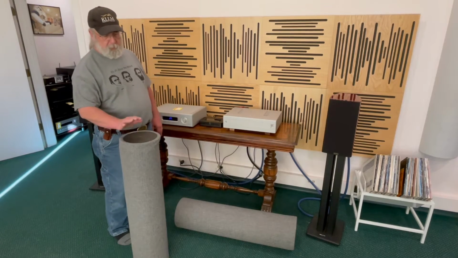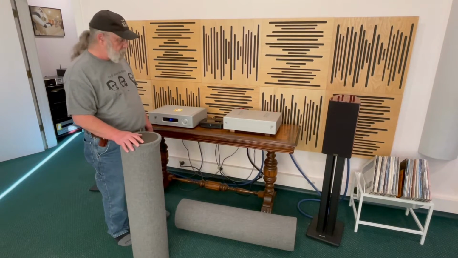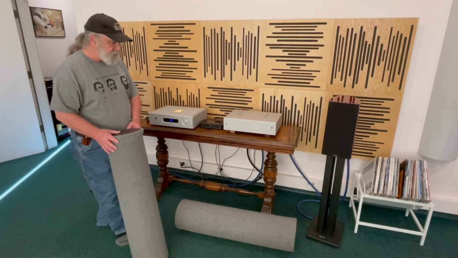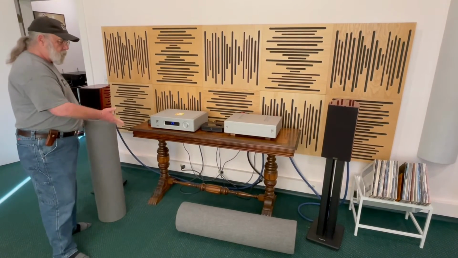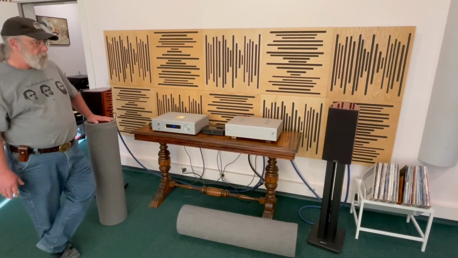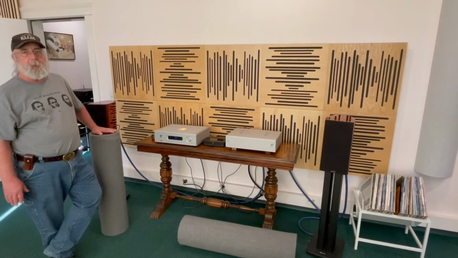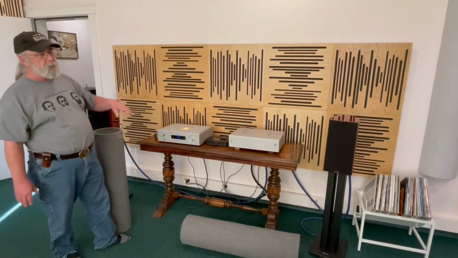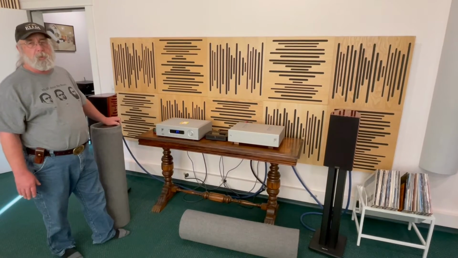So keep in mind that tube traps can be used multiple different ways. Obviously, something laying on the floor like this is oftentimes less acceptable to a lot of people as opposed to something that's neat and tidy to the walls. So it depends upon what you can do in your environment.